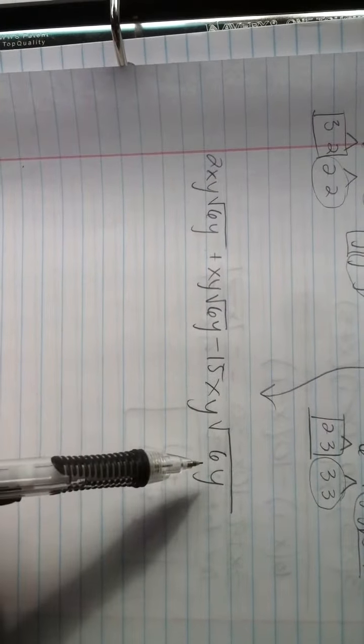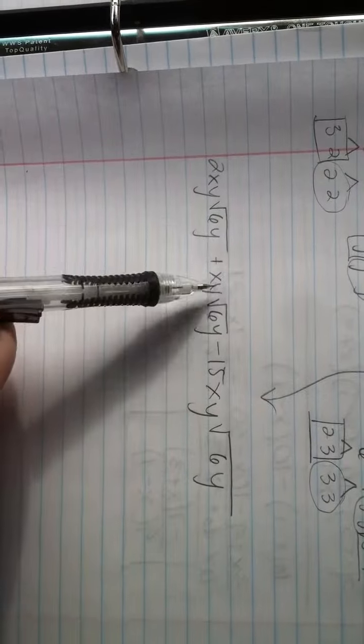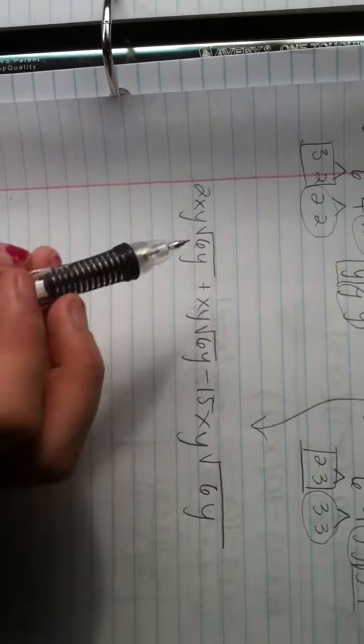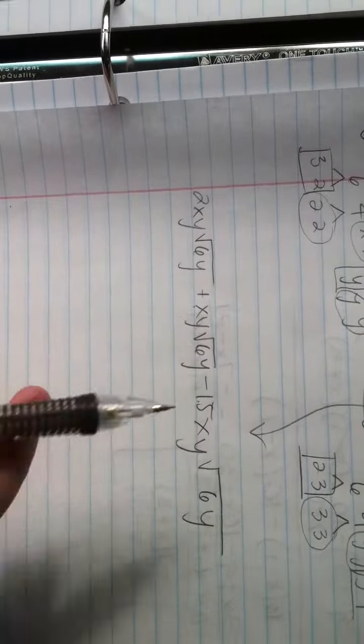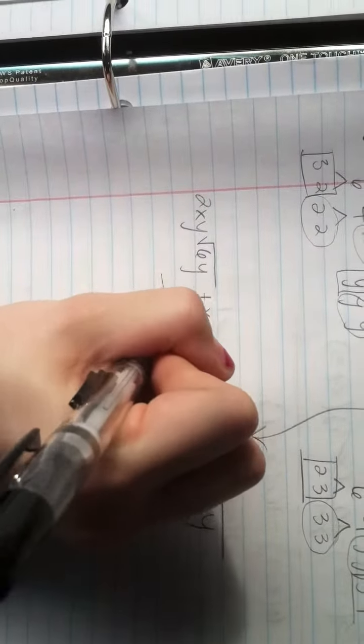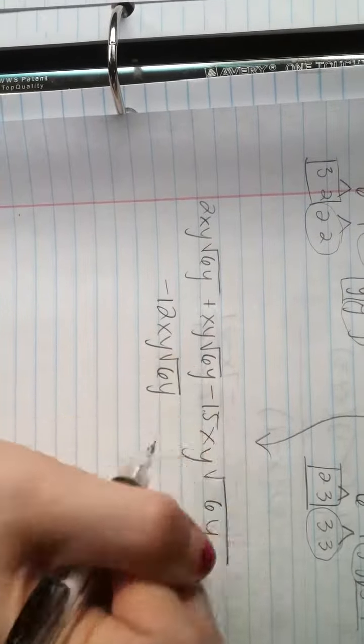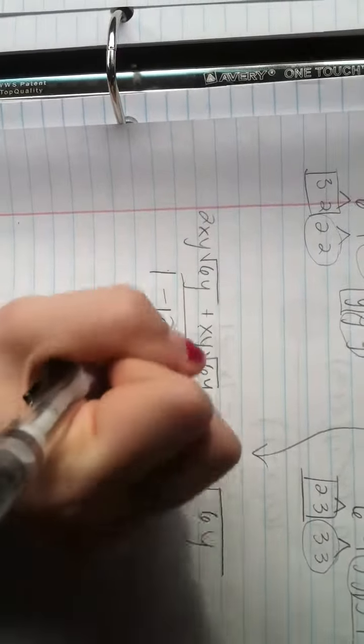So since these are all in terms of each other in the sense that everything in the radical is the same and everything on the outside has the same variables, you can go ahead and just add them together. So it's 2 plus 1, which is 3, minus 15, which is -12xy. And then you just leave the square root of 6y. And then that's your answer.